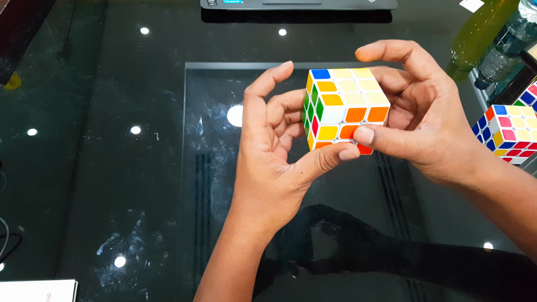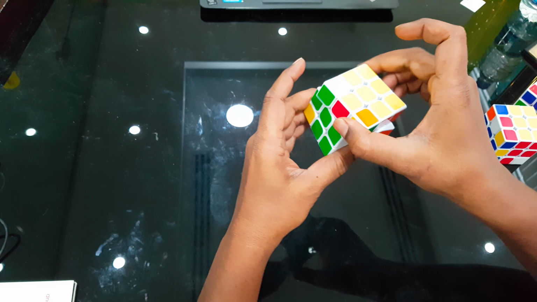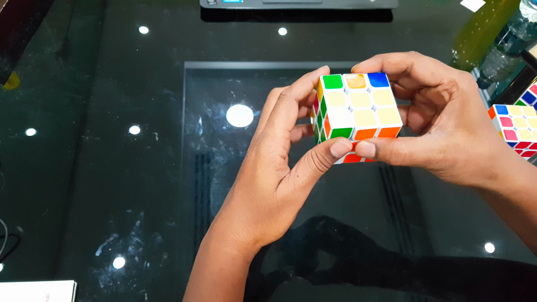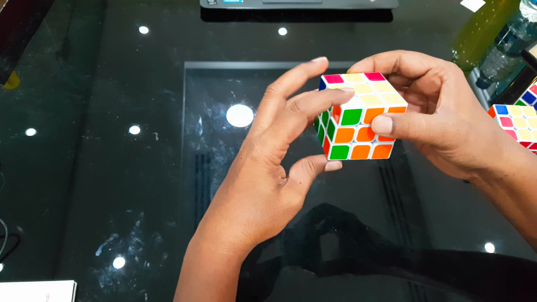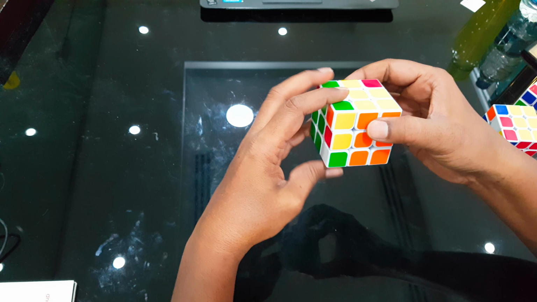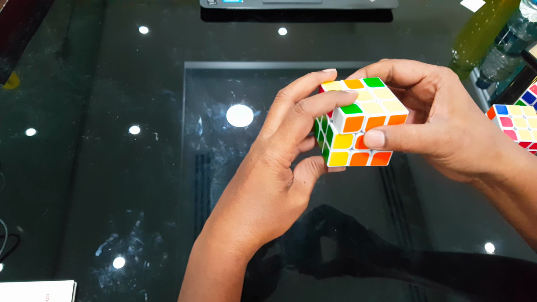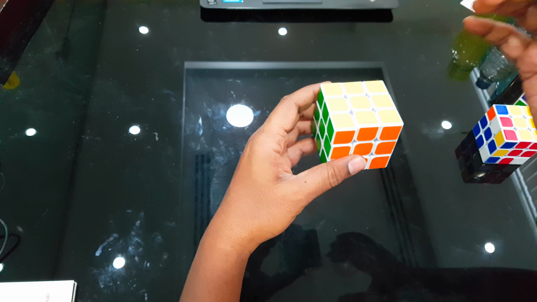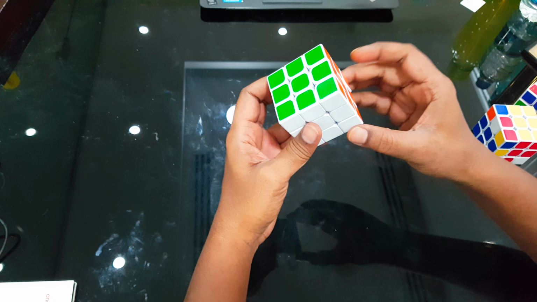Now you do 5 times the left side set of moves. Once, second time, third time, fourth time, now fifth time. Yes, my dear friends, if you look, the entire cube is solved.